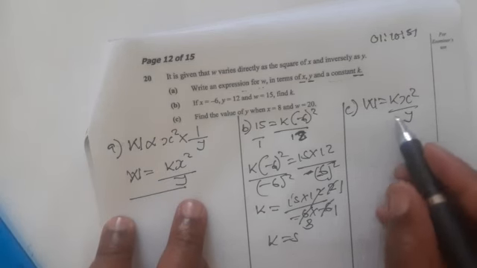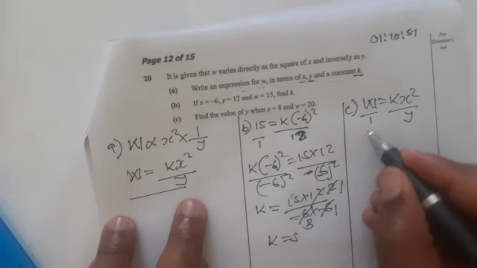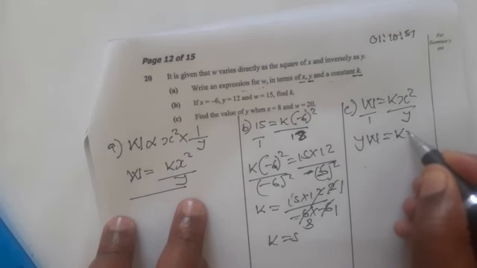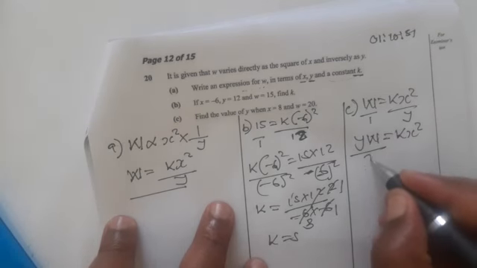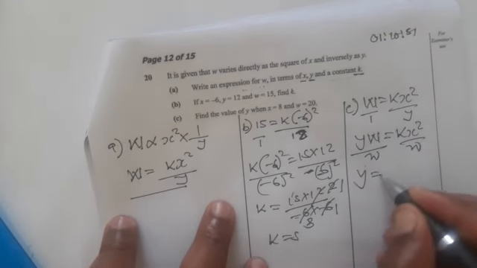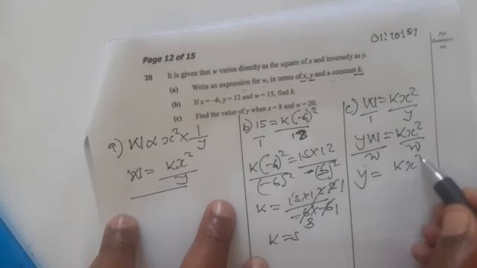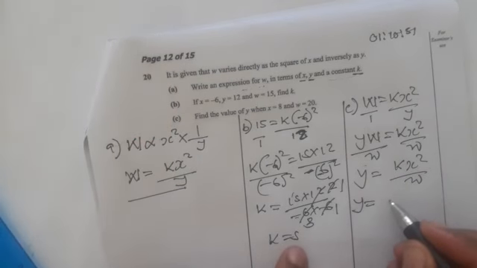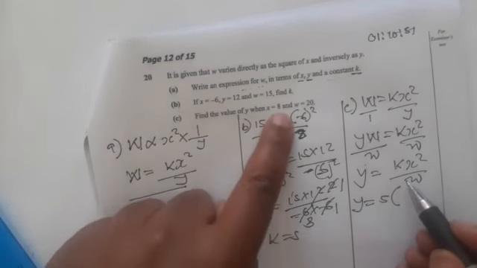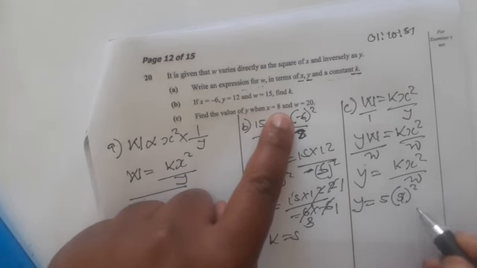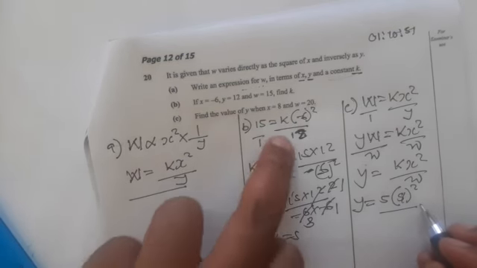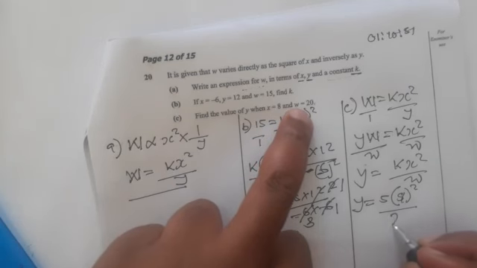Alright? So if you make y the subject of the formula, or you substitute directly, you have yw is equal to kx squared, divided by w. So y is equal to kx squared over w, it's one and the same. So y is equal to, what is our k? 5. And what is our x? X is 8, so I'll say 8 squared. This should be divided by what? By w. What is w? W is 20.